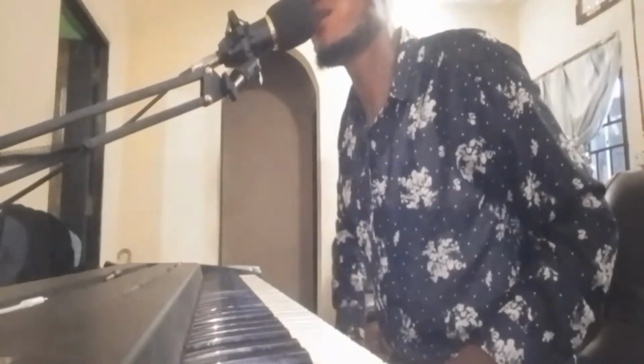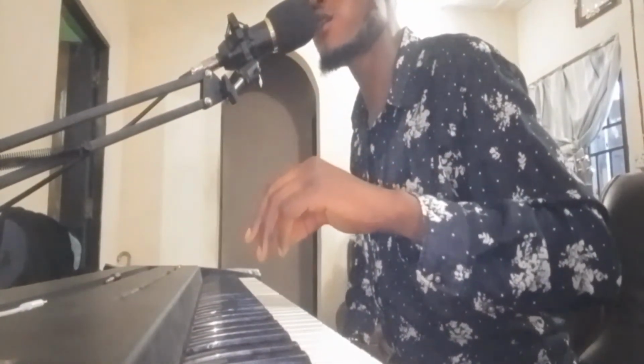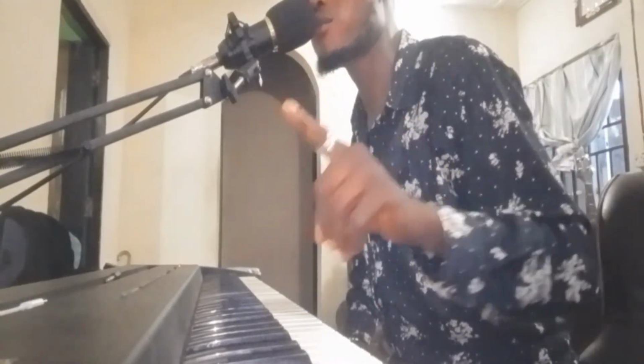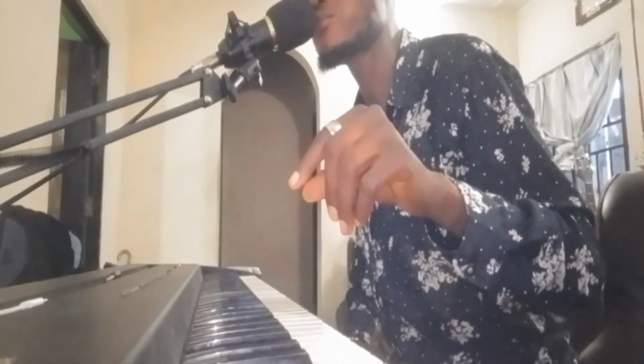Now let's move to the right hand for E flat. You are going to be starting with index as your do, E flat. Then the next one is going to be our what? Re.